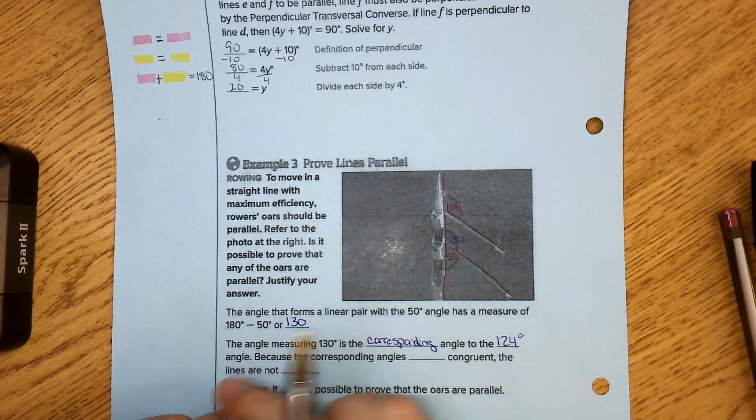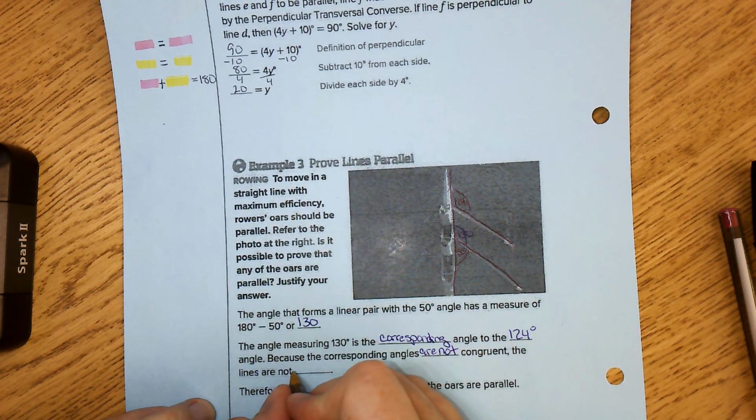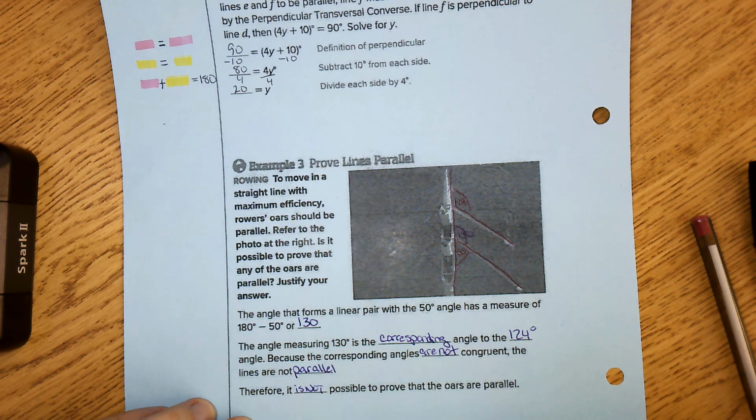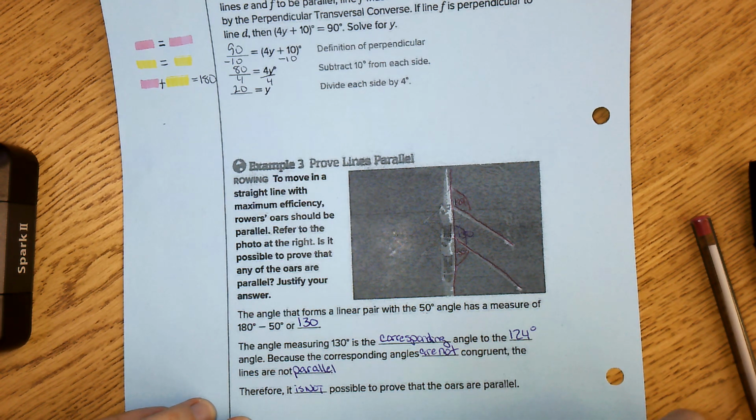Because the corresponding angles are not congruent, meaning they do not measure the same, the lines are not parallel, because in order for them to be parallel, they would have to measure the same. Therefore, it is not possible to prove the oars are parallel. So they are not rowing efficiently, all right? They need to do better, don't they?